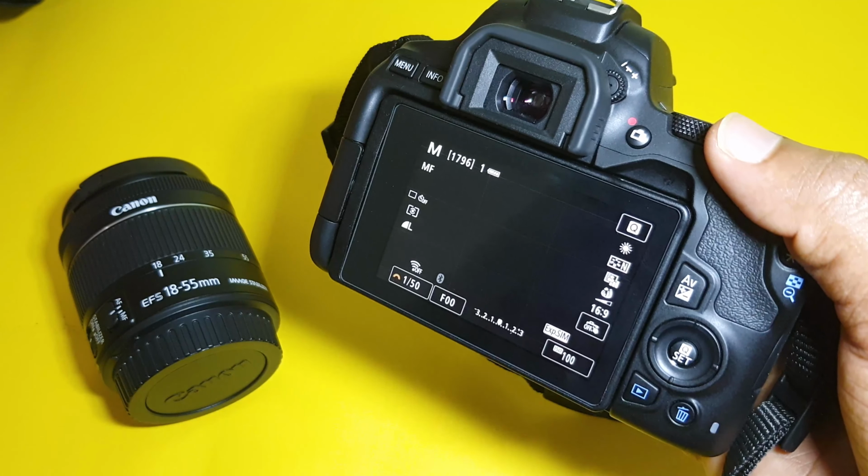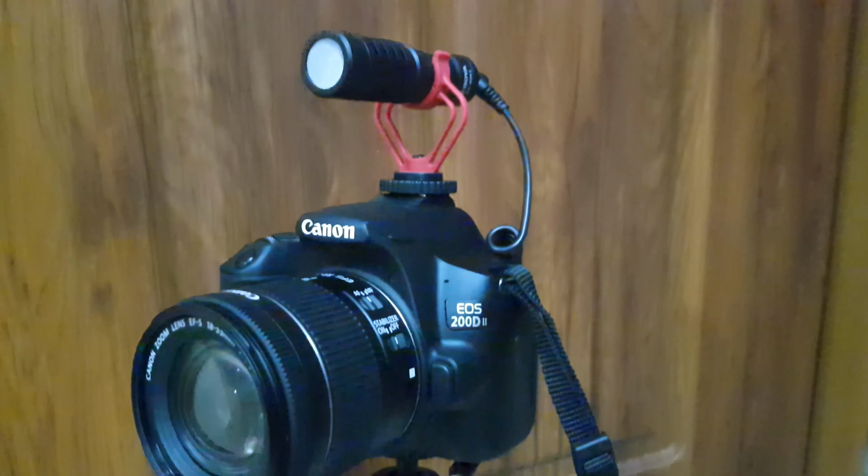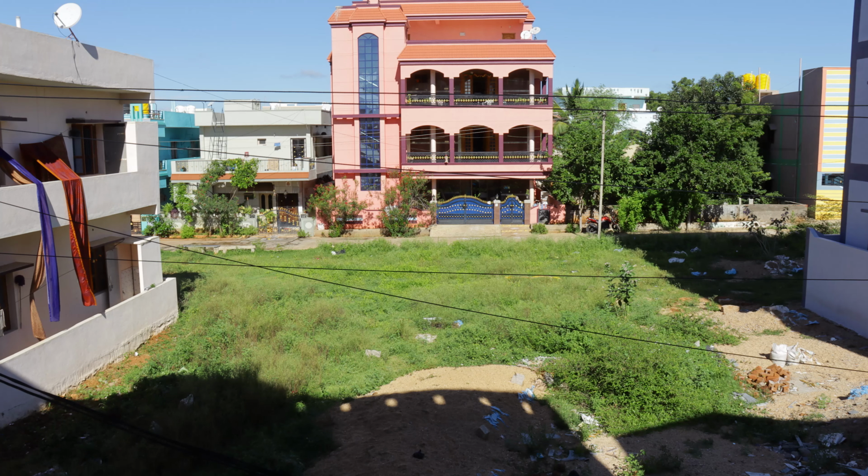You need to go back to the main camera section. That's all, your setting is on. Now click your photos like this to this.